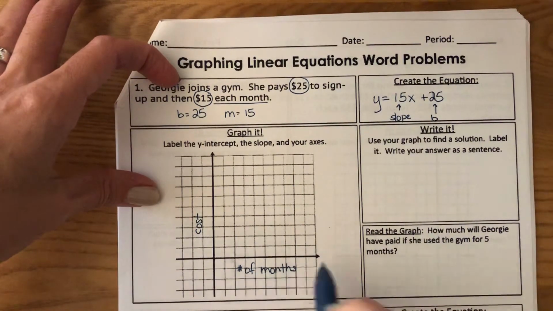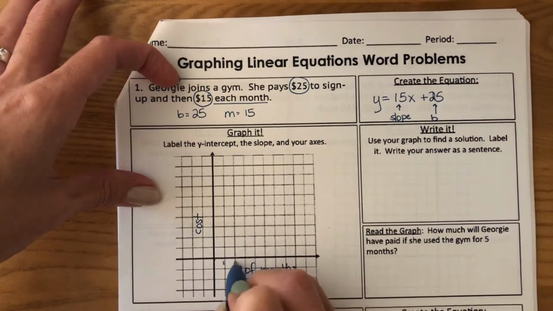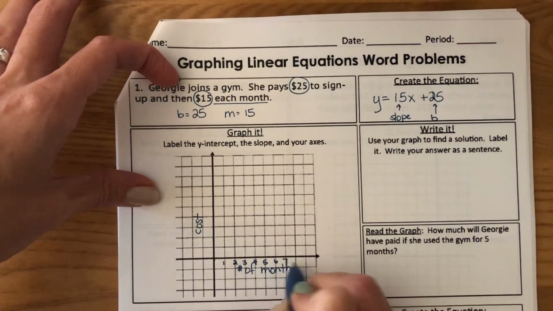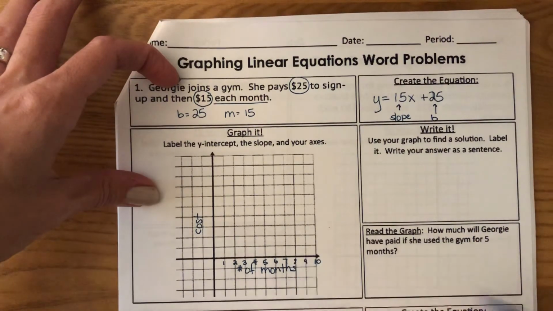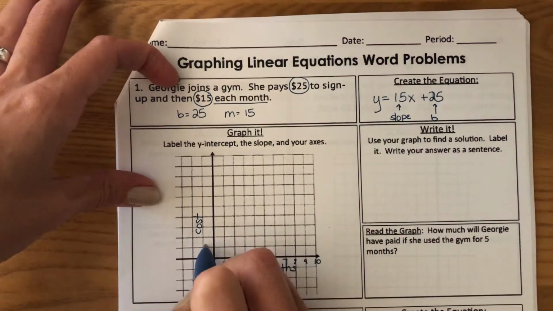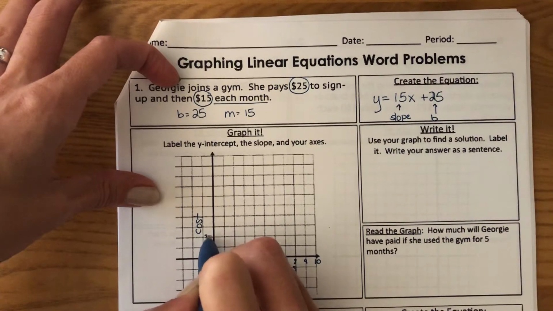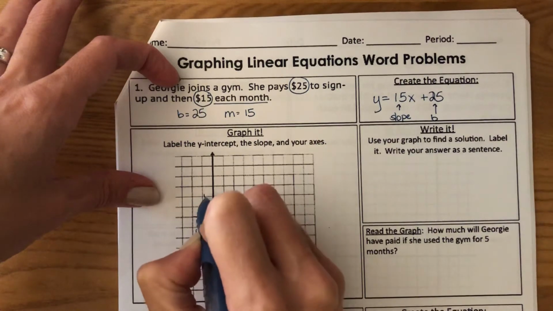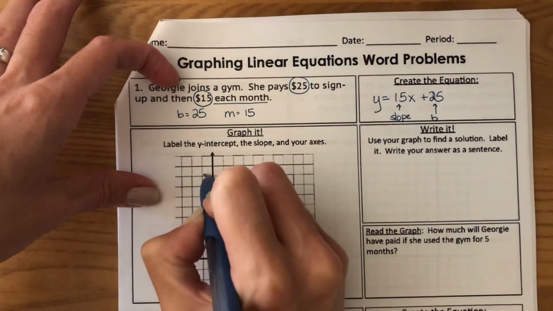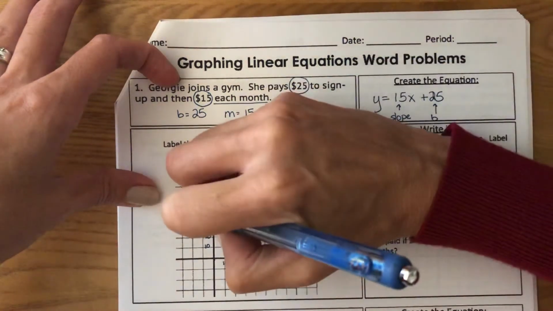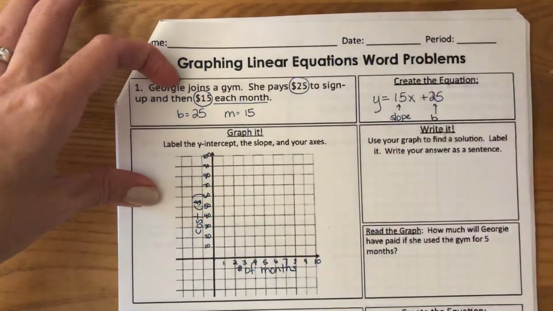Ooh, I should probably put some numbers here. This is going to be 1 month, 2, 3, 4, 5, 6, 7, 8, 9. So I'll label all the way to 10 months. And for cost, I'm going to go by tens. So here's $10. I'm going to go by 20, 30, 40, 50, 60, 70, 80, 90, all the way up to 100, and I'm going to label this in dollars.